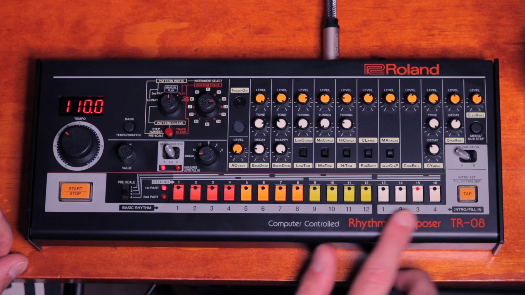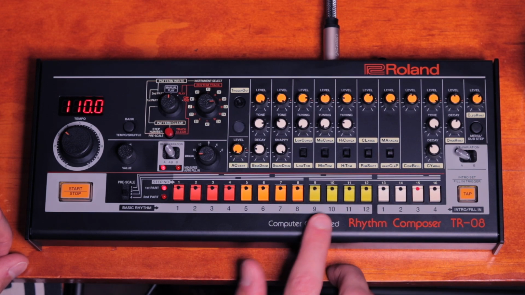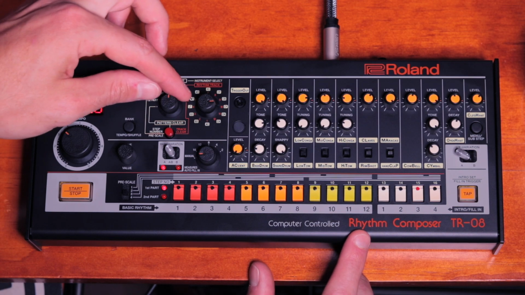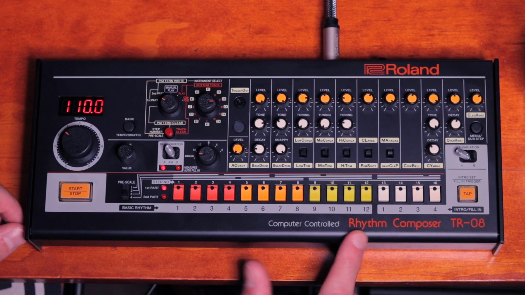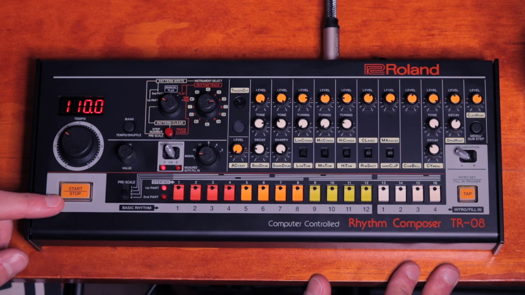And also we have fills up here. So you can program the fills the exact same way that you would these patterns here. So for instance, let's just go back to the first part right, and then I'm gonna go in and select maybe fill 16. And let's just see, this should be empty.